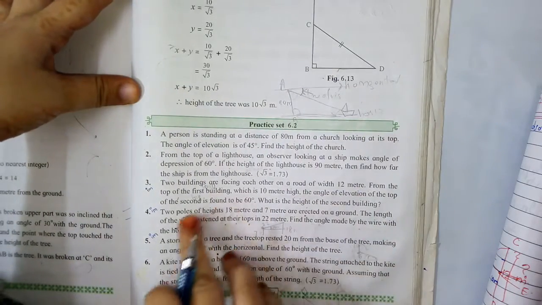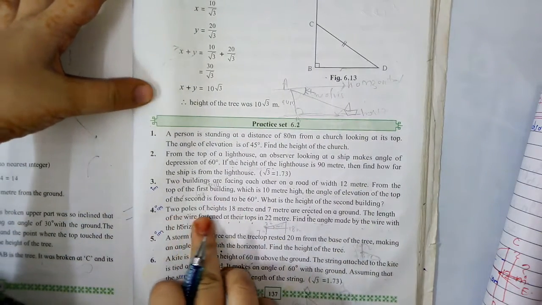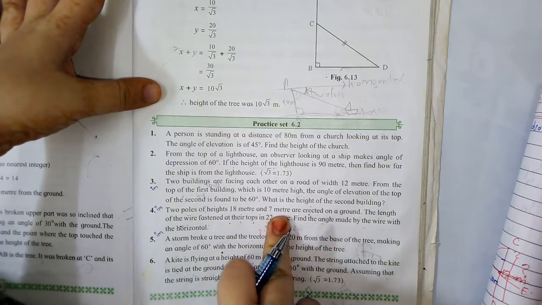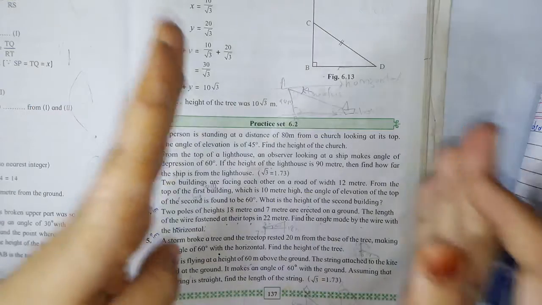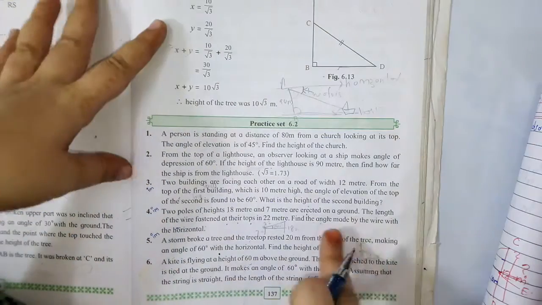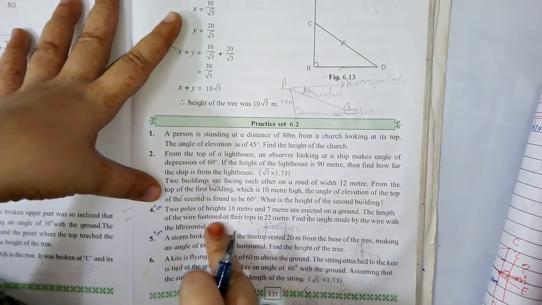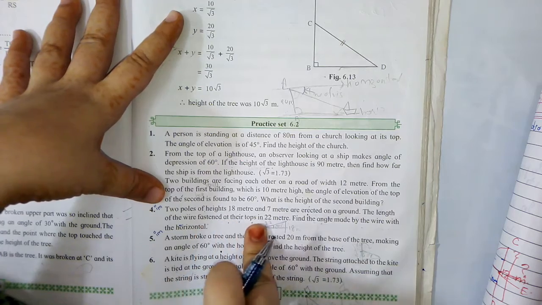Okay, now let's solve question number 4. Question number 4 is: two poles of heights 18 meter and 7 meter are erected on a ground, and the length of the wire fastened at their tops is 20 meter.